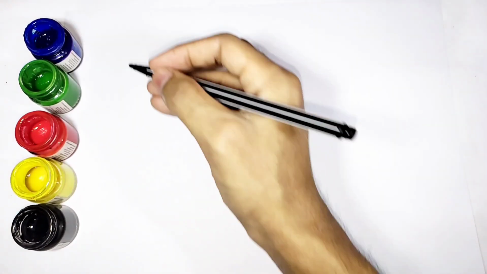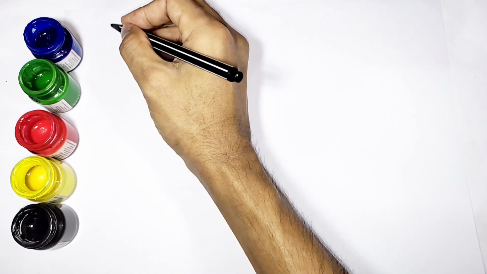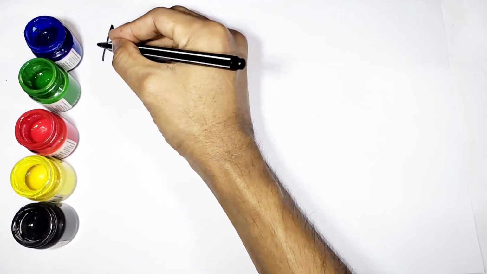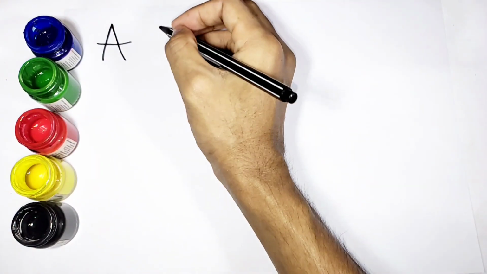Today we are coloring and drawing capital letter alphabets. First we will draw the alphabet A. A for apple, A for ant.